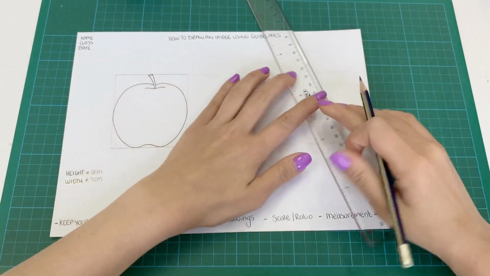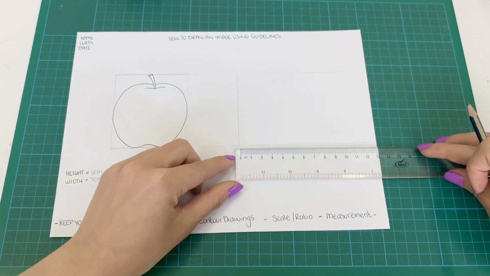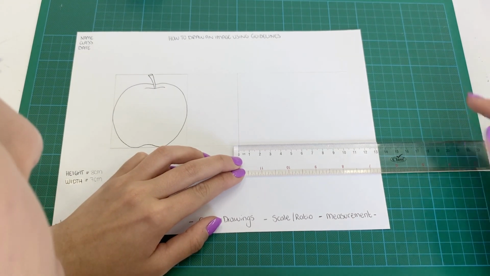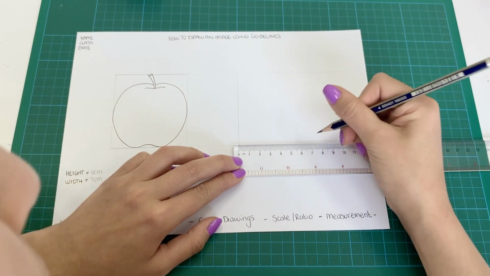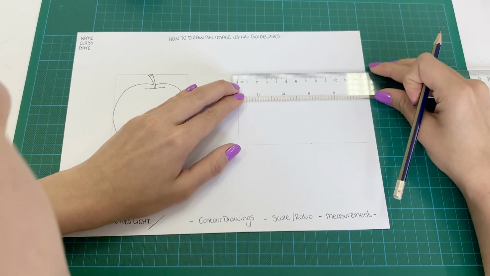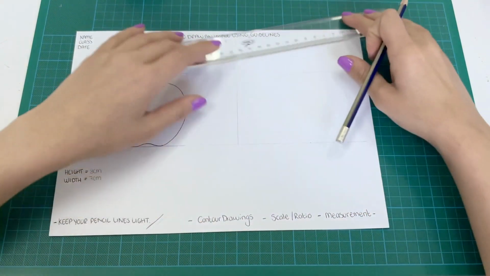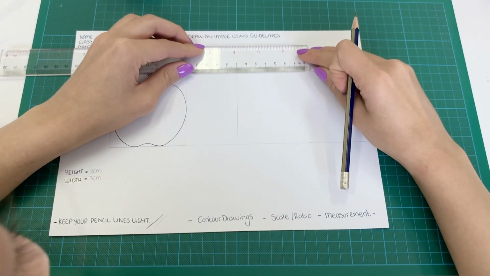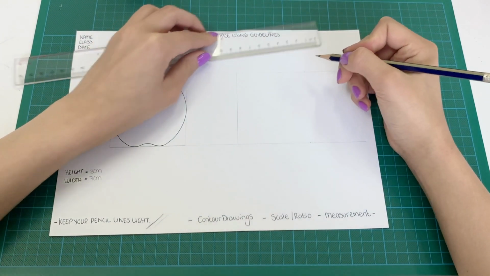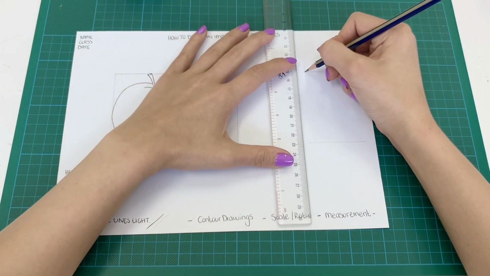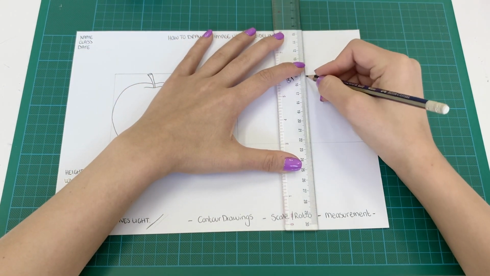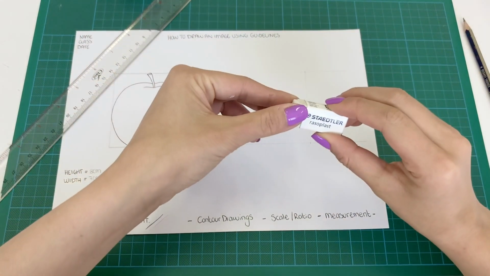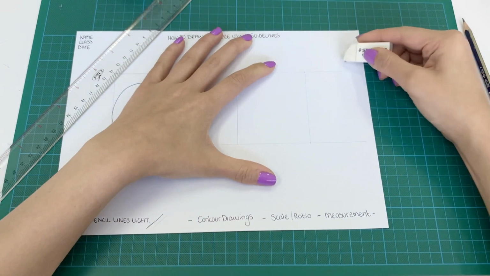And there we go. Now we know that our width is 7 centimeters, so I'm going to put my ruler along this line and mark out 7 centimeters. I'm going to do the same for the line above. So we're going to mark out 7 centimeters as well. And then we're going to match these dots together. That will make our nice constructive lines or guidelines for our apple.